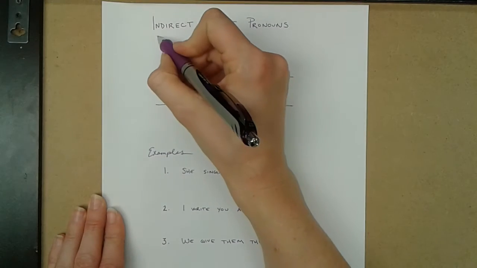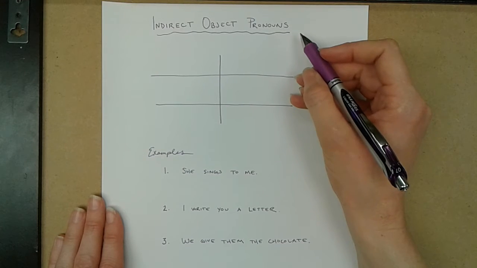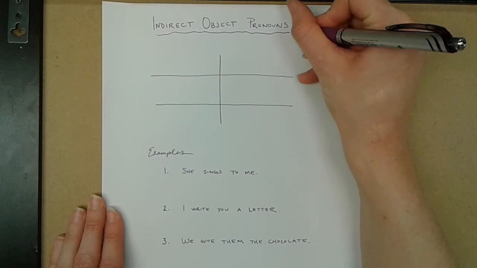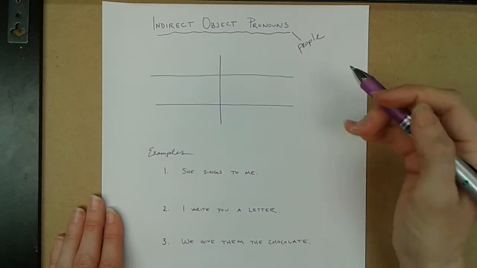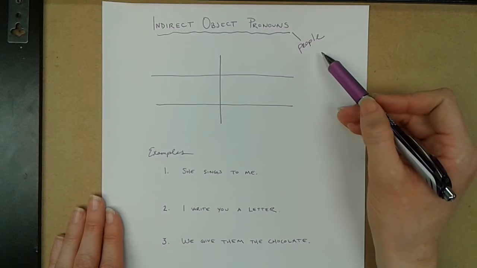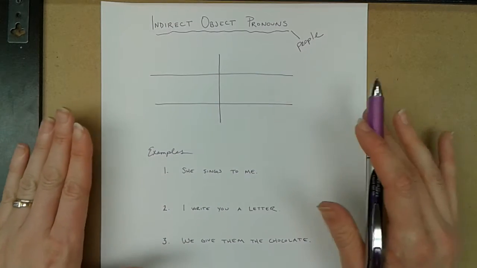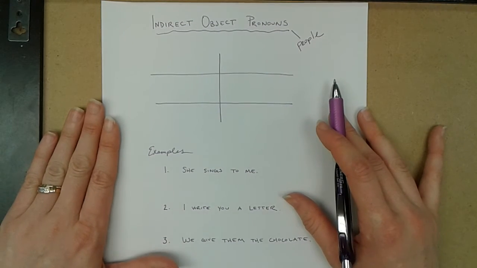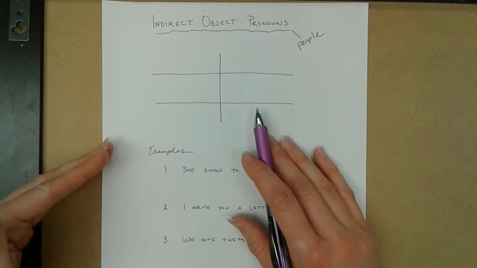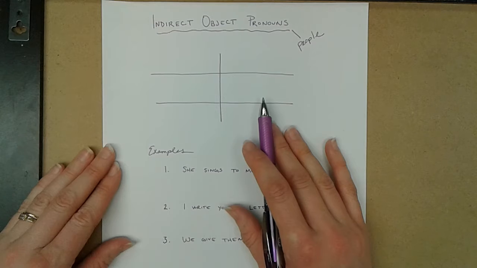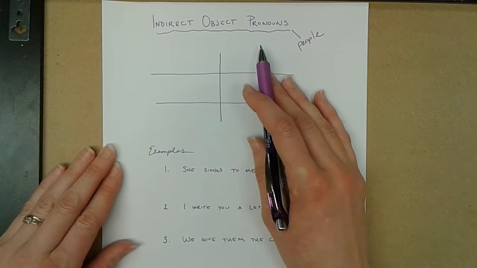Let's look at indirect object pronouns. Something just to know about indirect object pronouns is that they are referring to people, whereas when we looked at direct object pronouns, that's primarily talking about a thing. All right, so what are they? What do they look like? And then as we go through it, I'll also say what we would say in English when we're referring to indirect object pronouns, which I'll call IOPs from now on to make it a little simpler.